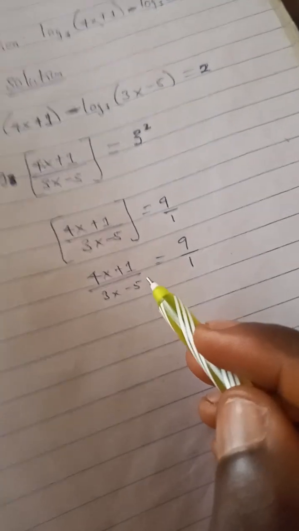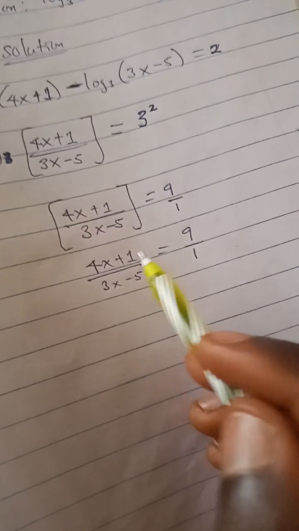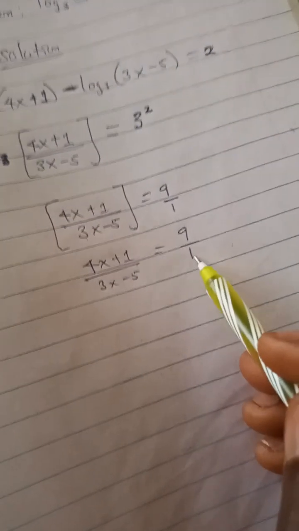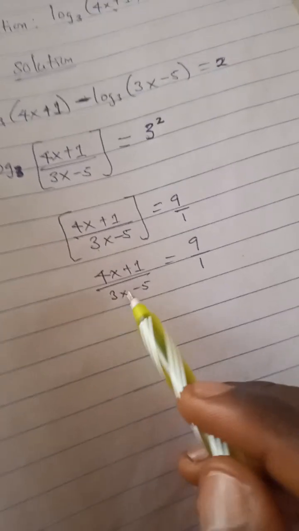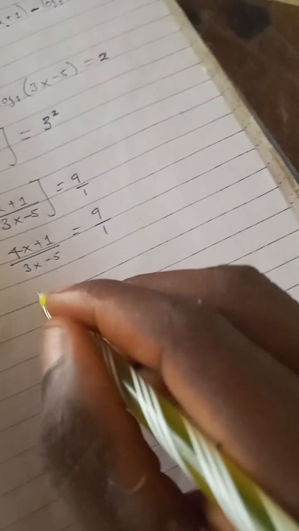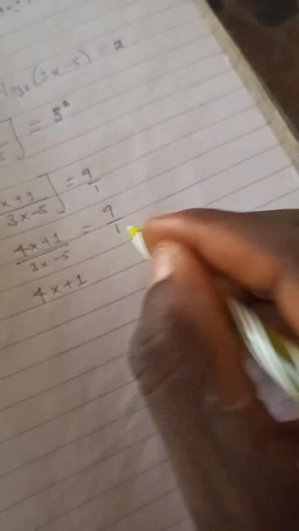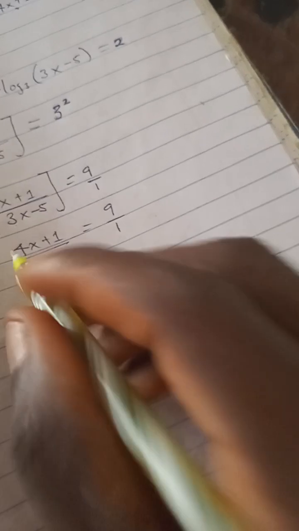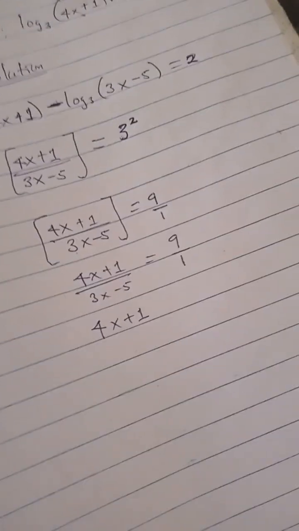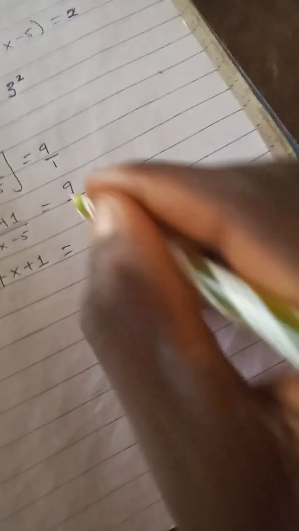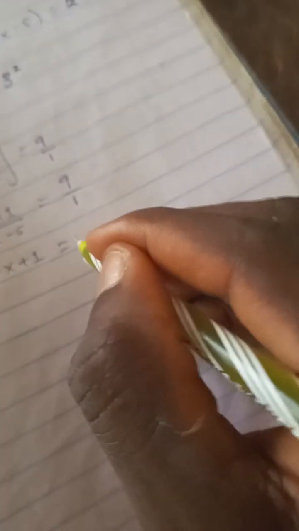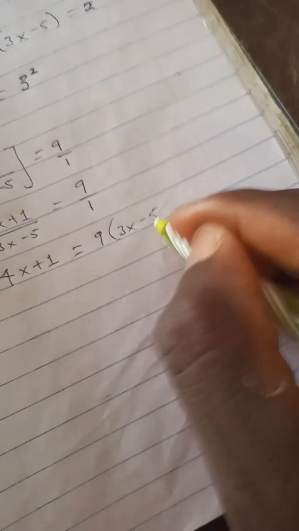Therefore, we cross multiply. We multiply 4x + 1 with 1 and also multiply 3x − 5 by 9. So 4x + 1 multiplied by 1 will give us the same 4x + 1, because anything multiplied by 1 is equal to that number. This is equal to 9 times (3x − 5).